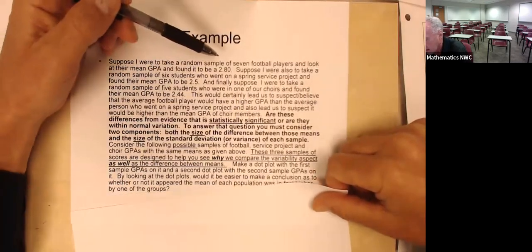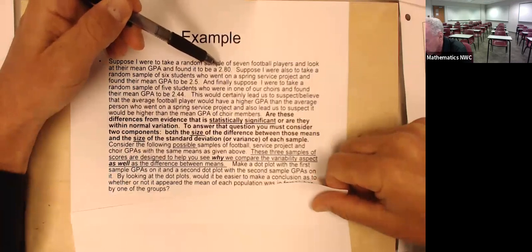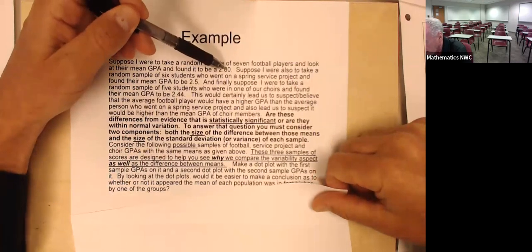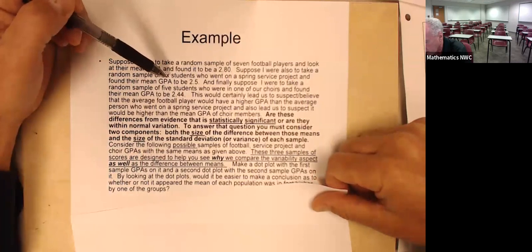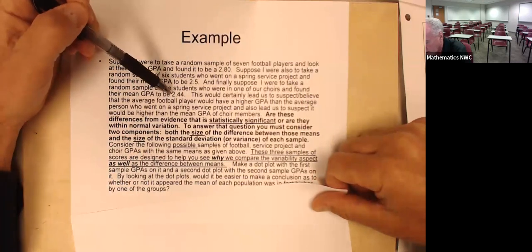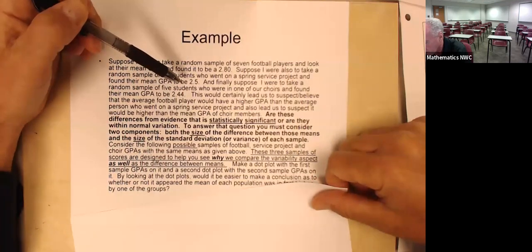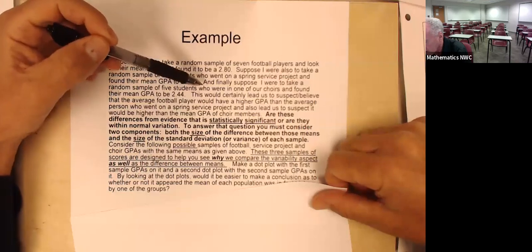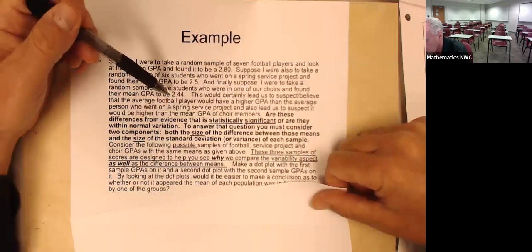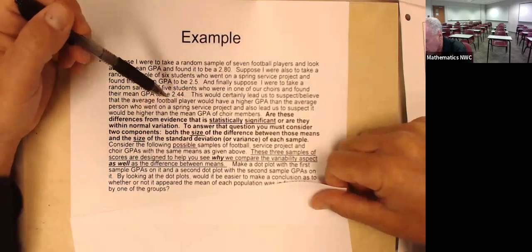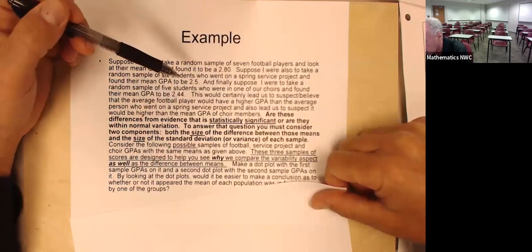So I've got the mean of the football players, 7 of them, to be 2.8. The mean of the spring service projects to be 2.5. The mean of the choir members to be 2.44. This would lead us to suspect or believe that the average football player would have a higher GPA than the average person who went on a spring service project.